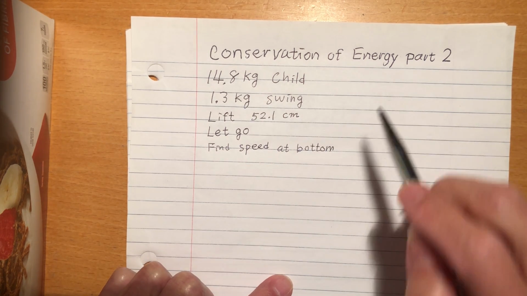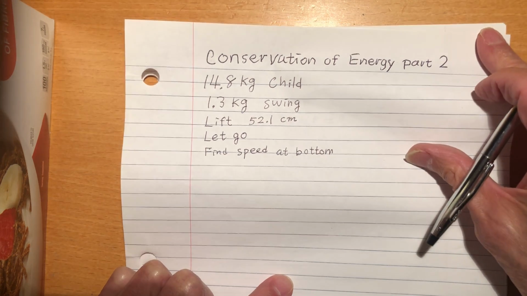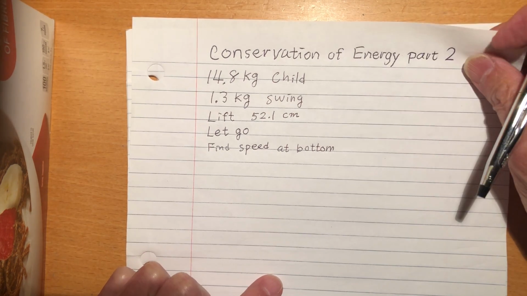Conservation of Energy, Part 2. This is a continuation of the last lesson, Conservation of Energy.